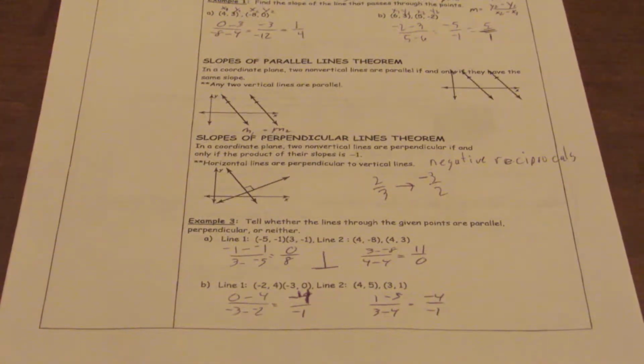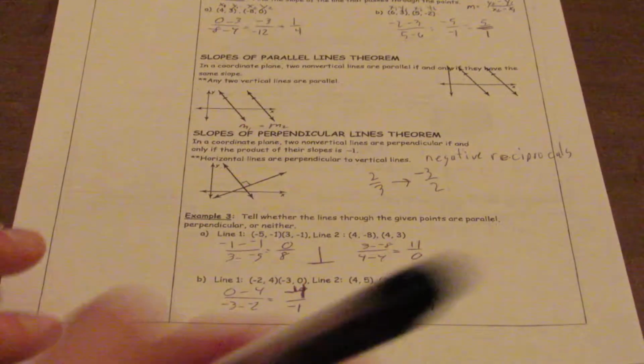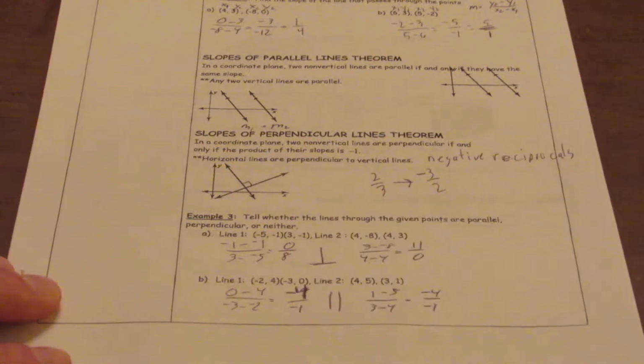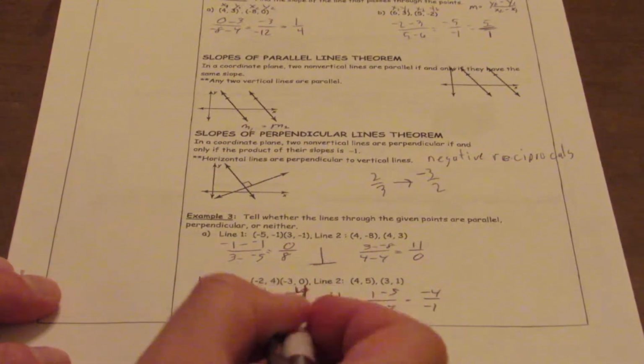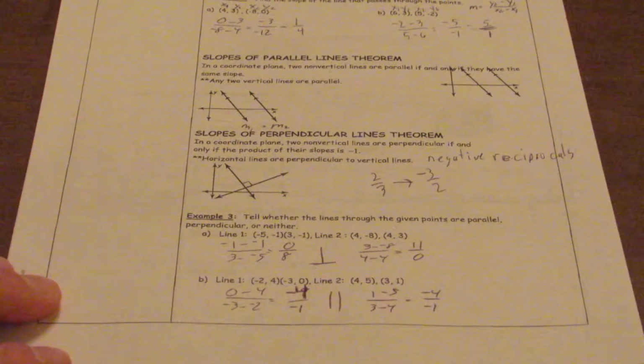Now, if I'm actually looking at slope, I would want to reduce these. I would want to cancel out my negatives. And if they're not the same, I would definitely want to do that to see how they ended up. But in this case, these are the same, so I don't need to go further. I know these are parallel. But again, officially the slope here would be 4, and the slope there would be 4.